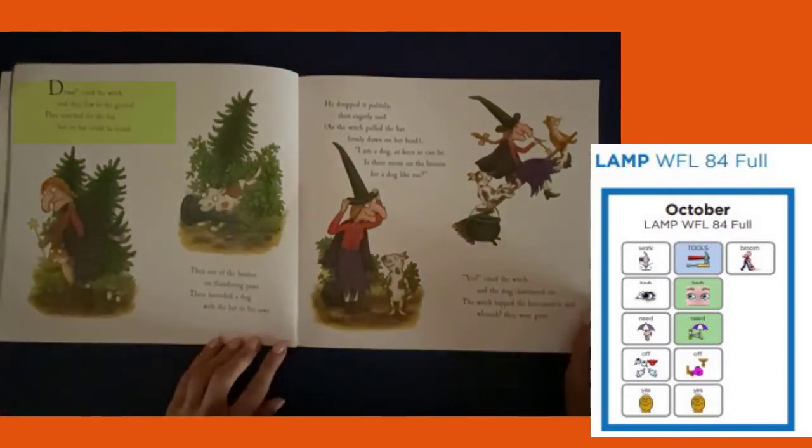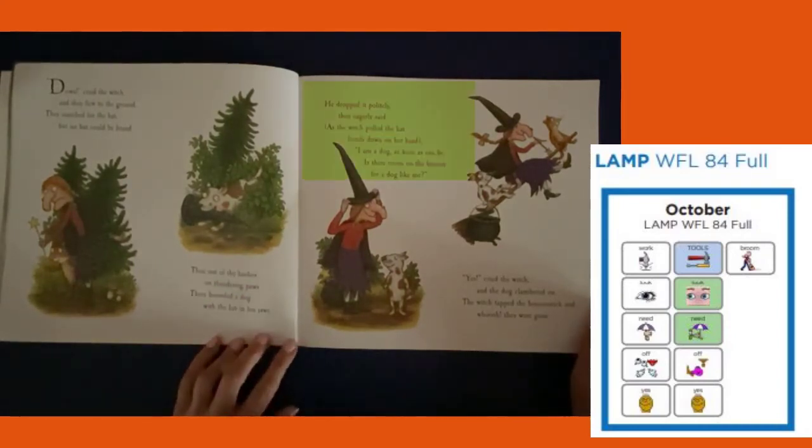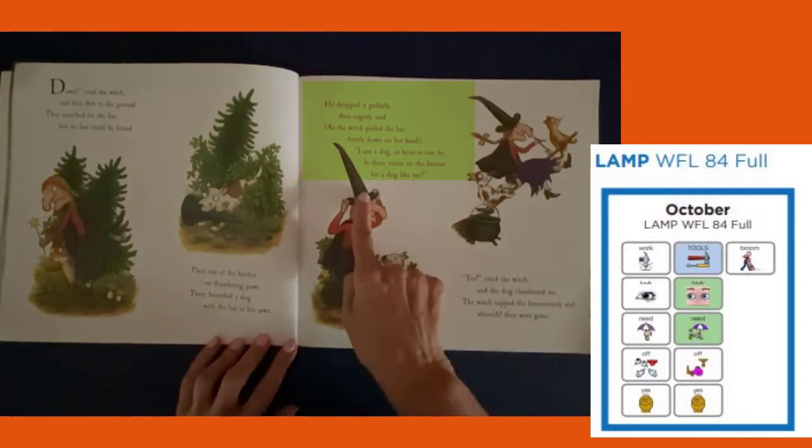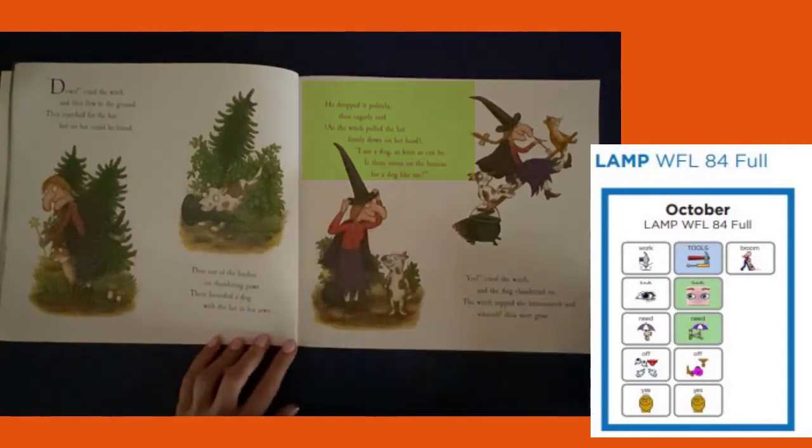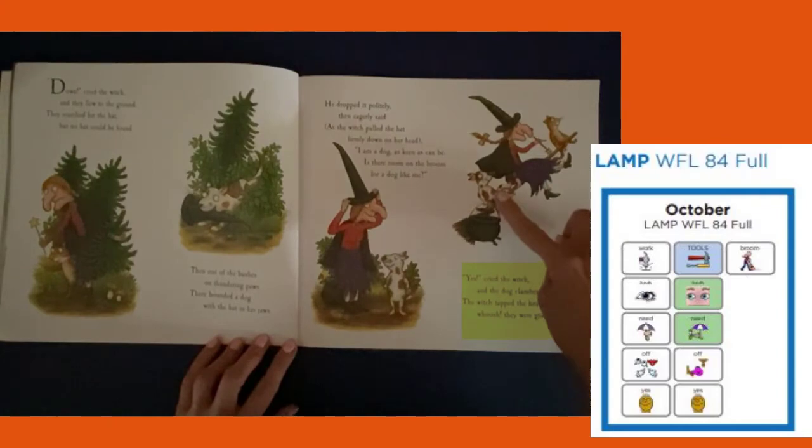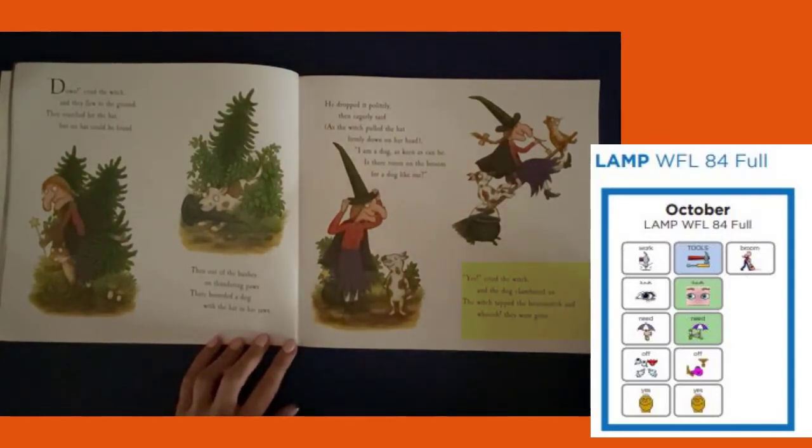Down, cried the witch, and they flew to the ground. They searched for the hat, but no hat could be found. Then out of the bushes on thundering paws there bounded a dog with the hat in his jaws. He dropped it politely, then eagerly said, as the witch pulled the hat firmly down on her head, I am a dog, as keen as can be. Is there room on the broom for a dog like me? Yes, cried the witch, and the dog clambered on. The witch tapped the broomstick, and swoosh, they were gone.